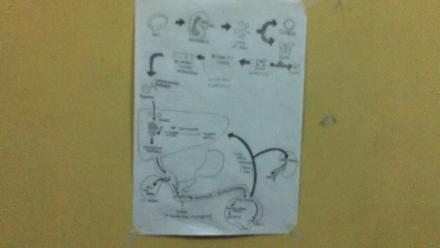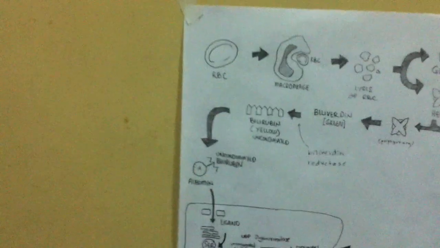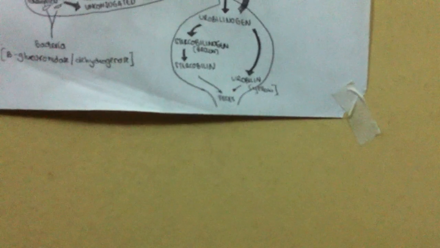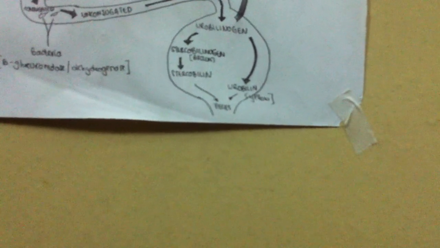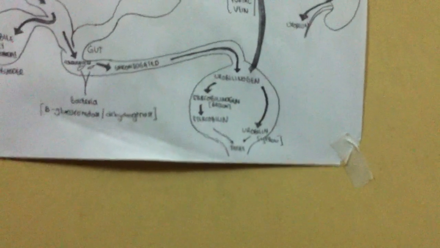So basically that is the metabolism of bilirubin in our body. It starts with the red blood cells, and lastly it will be excreted out as feces, and the feces possess a color mainly yellow-brown due to the presence of bilirubin, stercobilinogen and urobilinogen.